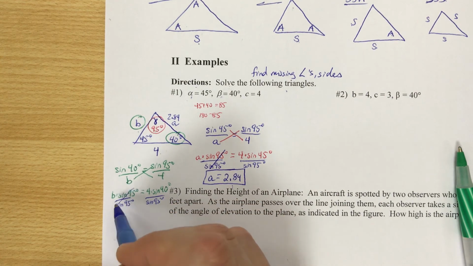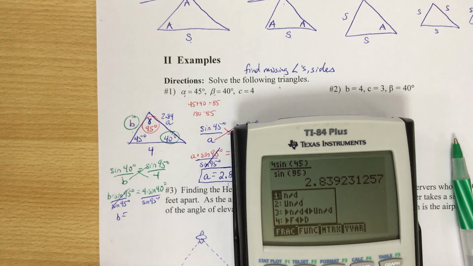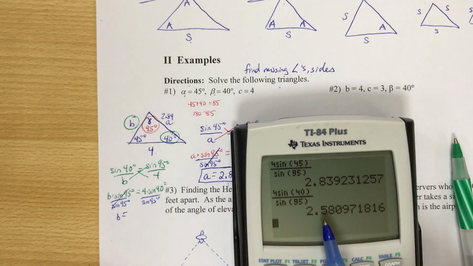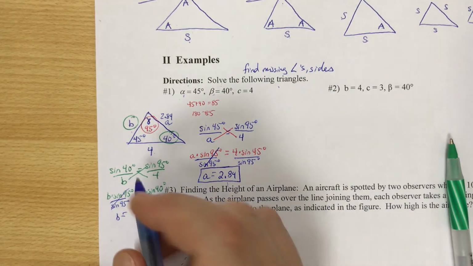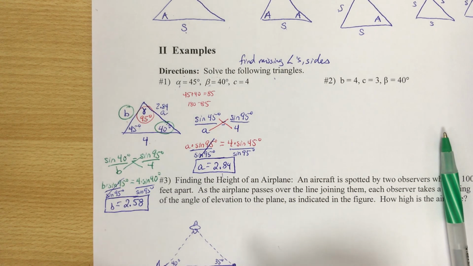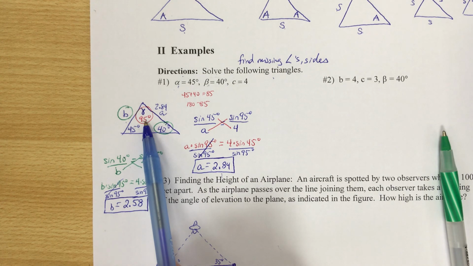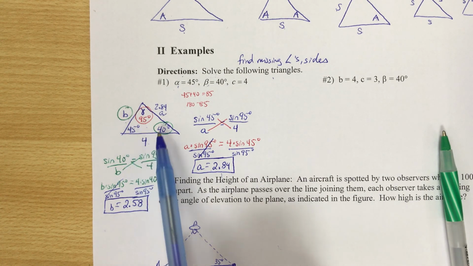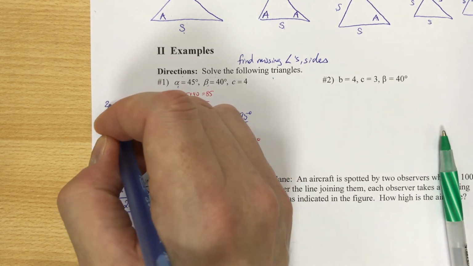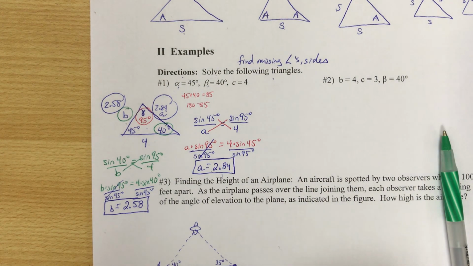And what that leaves us with is B equals, and now it's a calculator problem, 4 times the sine of 40 divided by the sine of 95. And we get 2.58. So, have we solved the triangle? Well, we found the length of A, we found the length of B, we found the missing angle measure gamma, and so now we have all the values. Okay, so this is 2.58, 2.84, and 95 degrees. And that is the end of part 1.